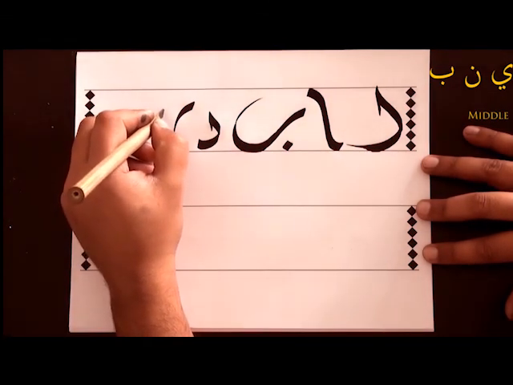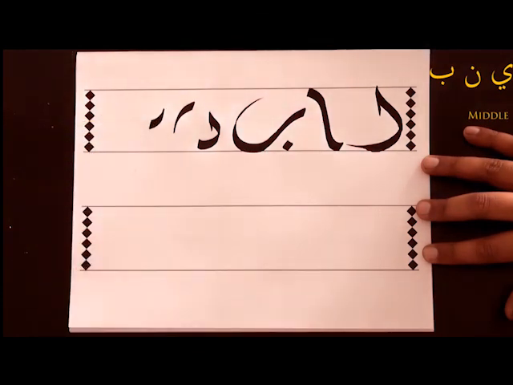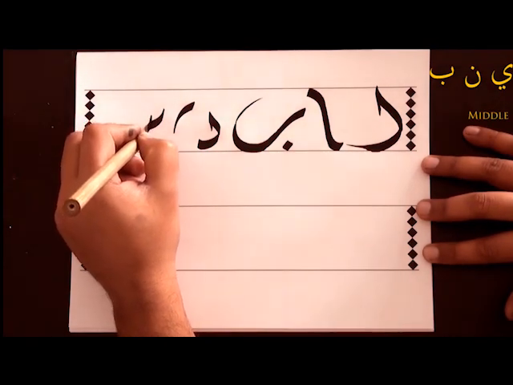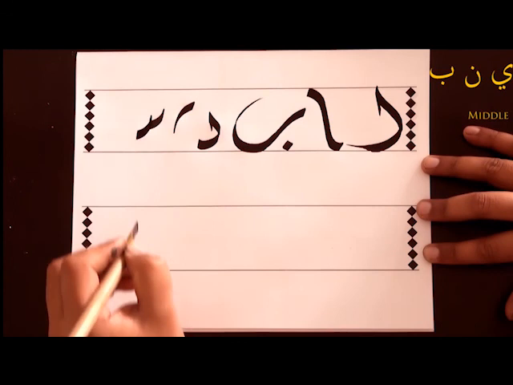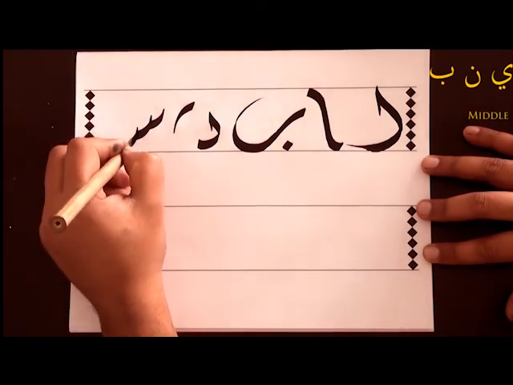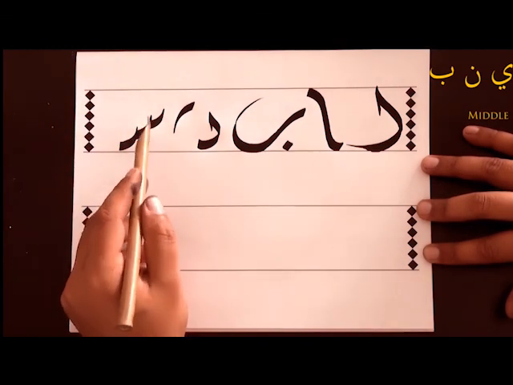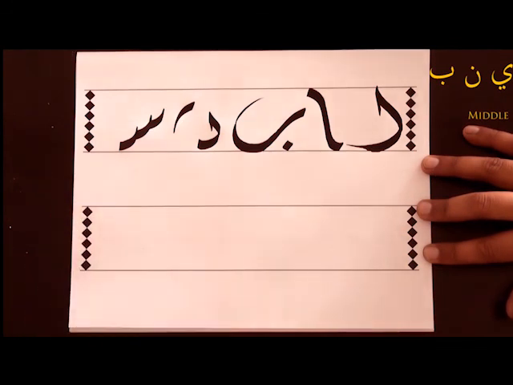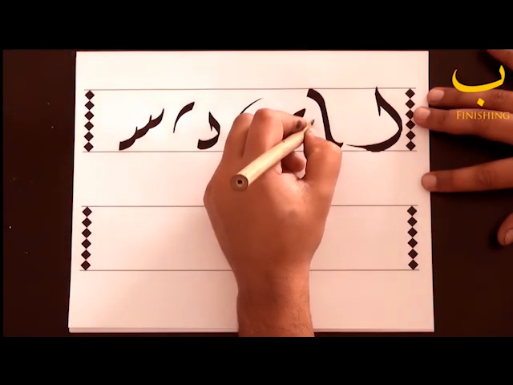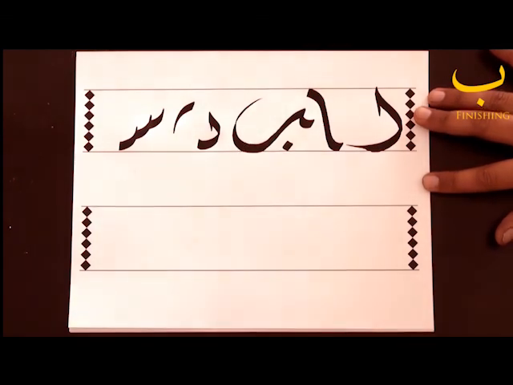When ba appears in the middle of a module, it is no more than a simple stroke that goes downwards and then leftwards, just like that. So the middle part here is the middle letter ba. Now when ba appears at the end of a module, it is the exact same letter as the individual letter, except that it would be connected right here.